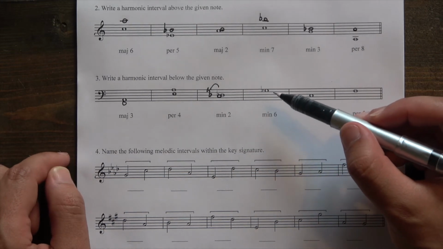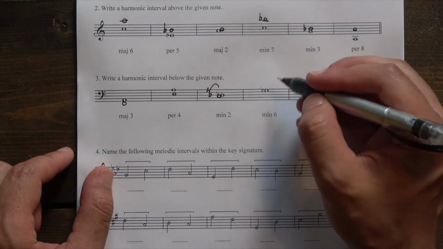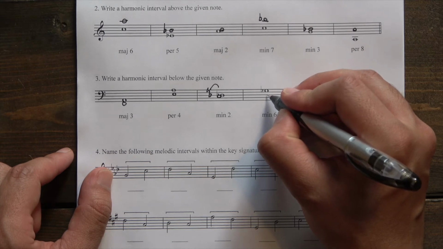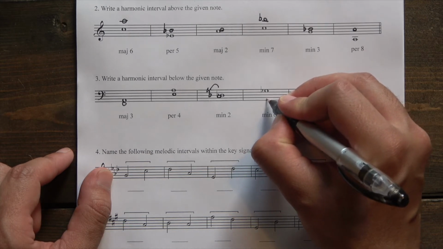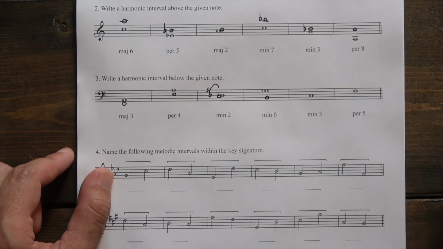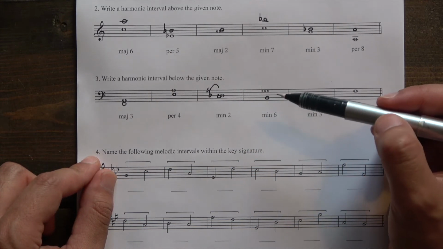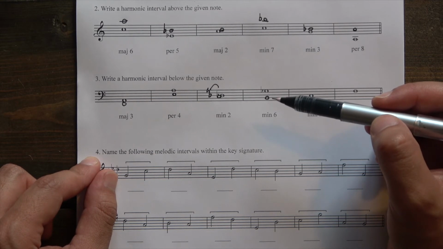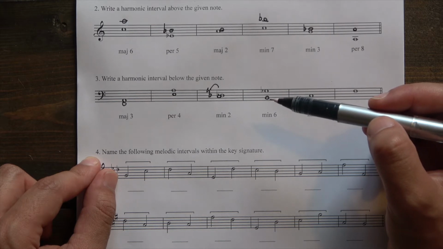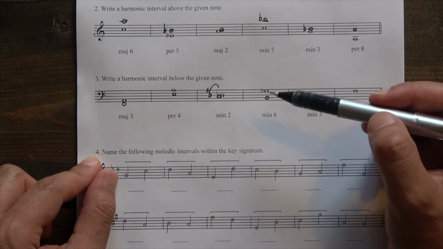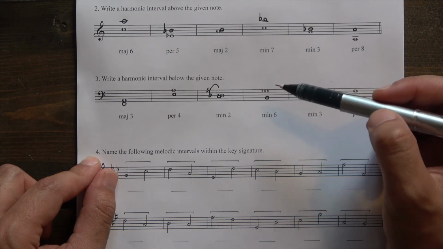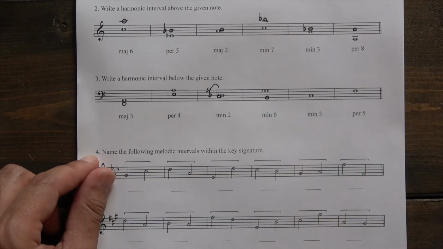Okay, what about a minor sixth? We go 6 notes under this G flat. G, 2, 3, 4, 5, 6. We land on B. Okay, there's a 6. Now let's check and see if it is a minor sixth. B is the bottom note. B has 5 sharps. And I know that the 6th note of a B major scale is G sharp. This is not a G sharp. It's not even a G natural, it's a G flat. So that's a problem at the moment.